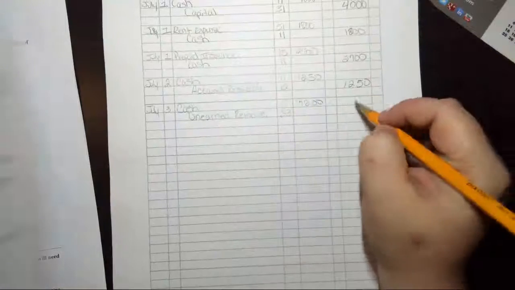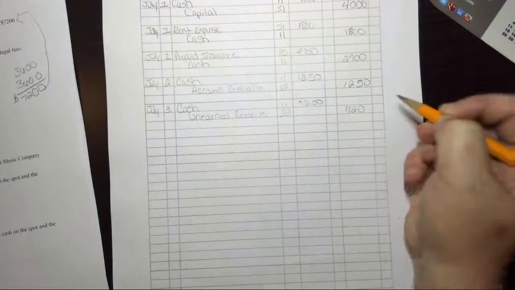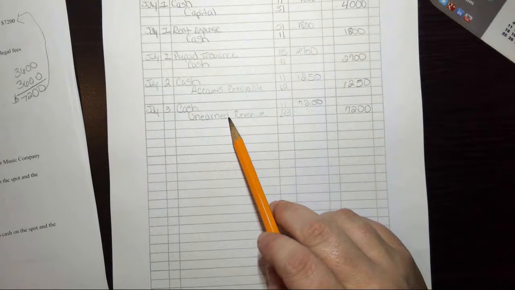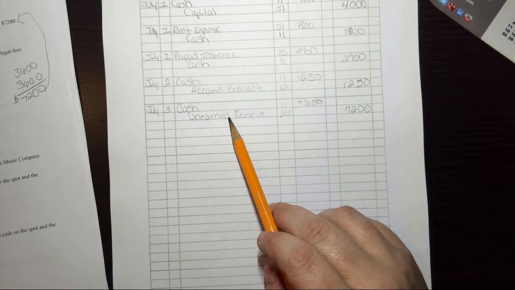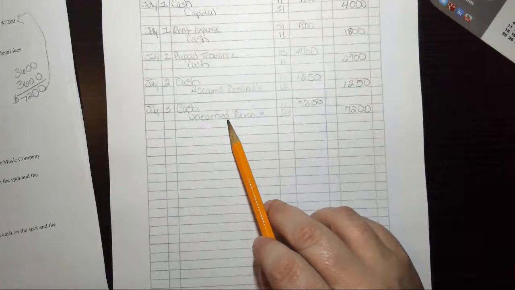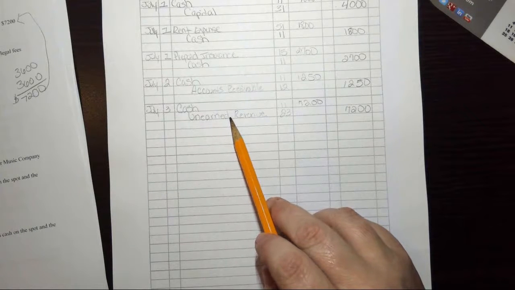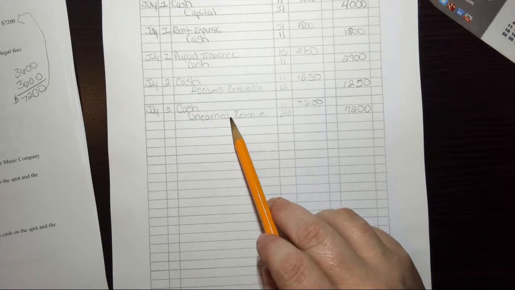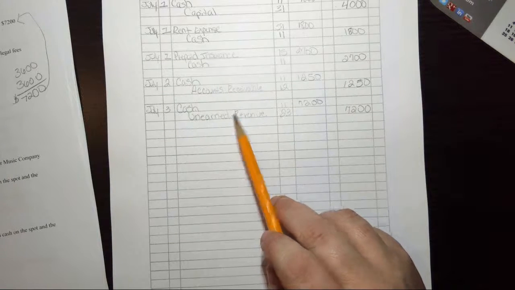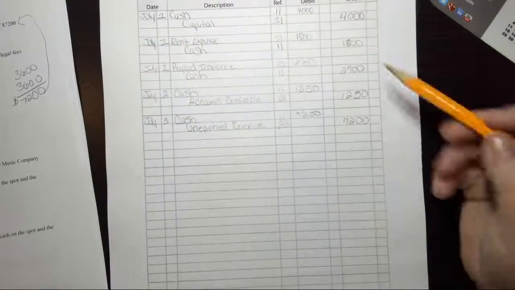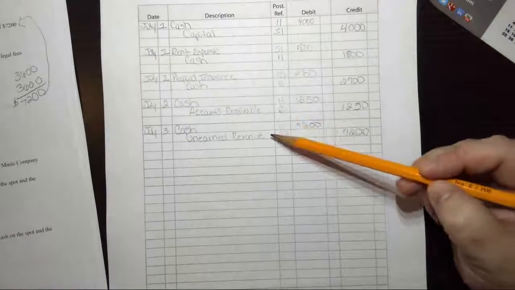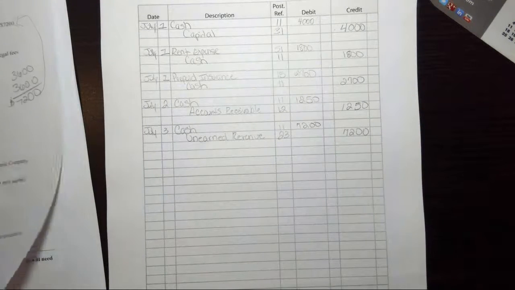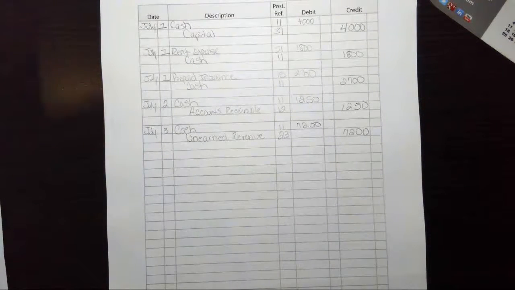Account number 23, and we're going to credit for $7,200. Okay. Unearned revenue. Payment up front, advance payment from a customer. We have done nothing to earn this. Unearned revenue is a liability account. We must do the work before we can consider this to be revenue. What did we receive? Cash. Why? An advance payment. That's considered to be unearned revenue. So let's post these to the ledgers.